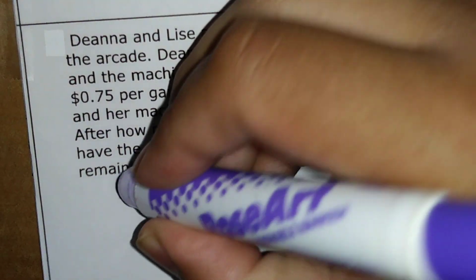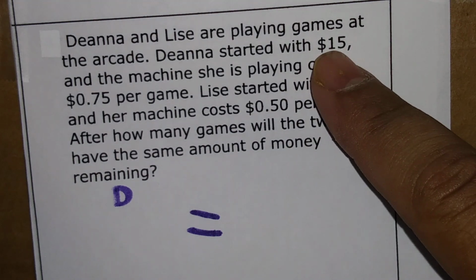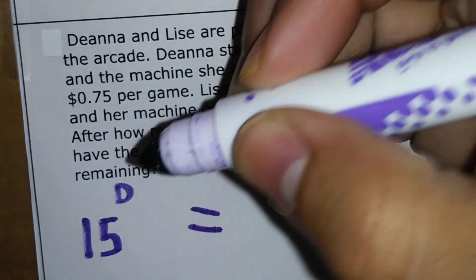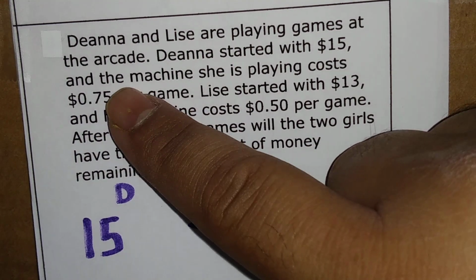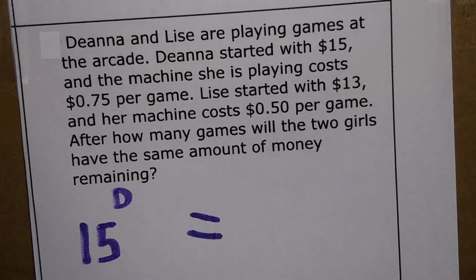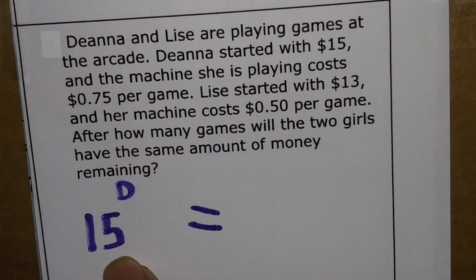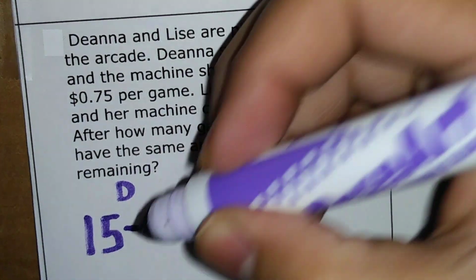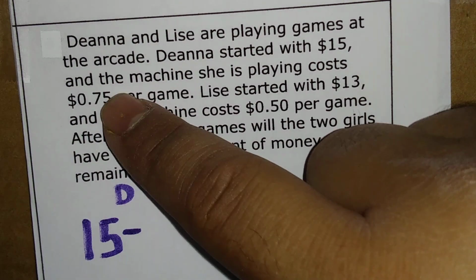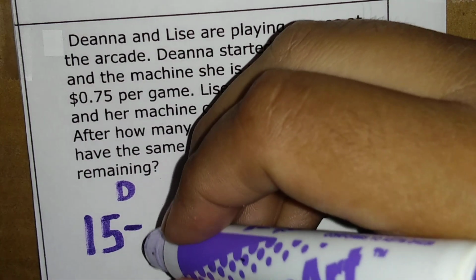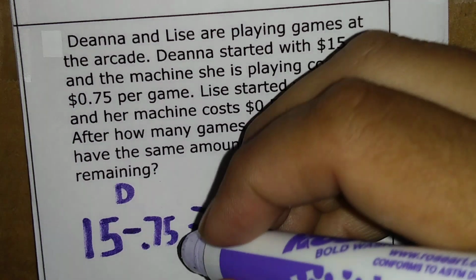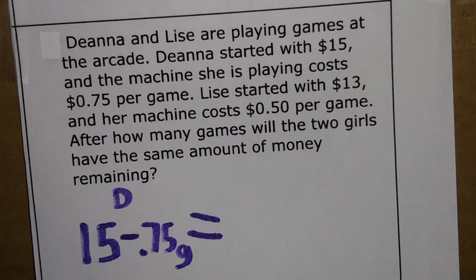So first, let's talk about Deanna. She starts with $15. That's the starting amount she starts with. And she's playing a game that costs 75 cents per game. So she starts with this much. She's actually going to end up with less money because she is spending it. So we're going to subtract 75 cents for every game she plays. So it's going to be 0.75 times however many games she plays. We'll use G for games.